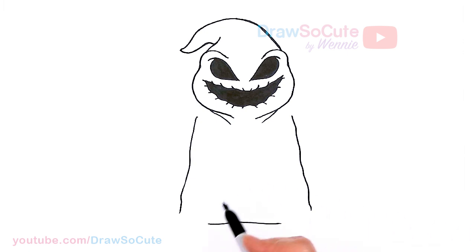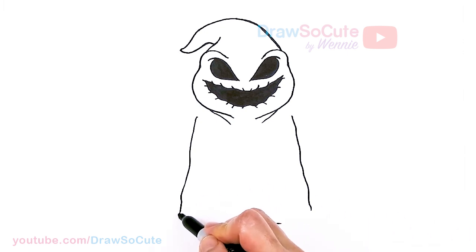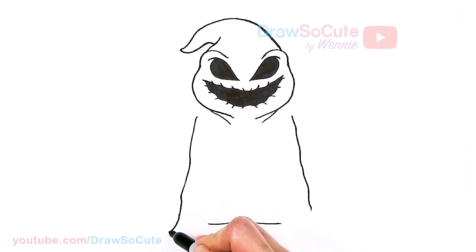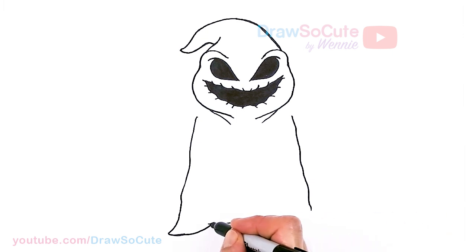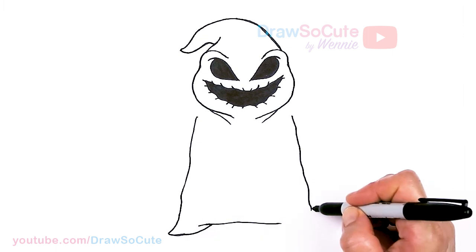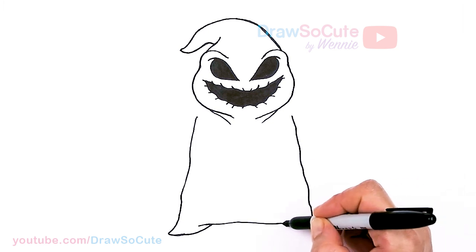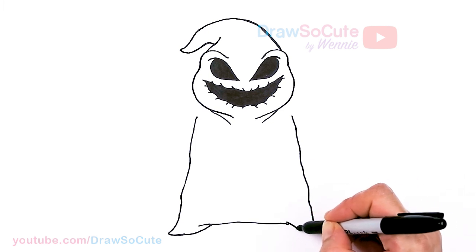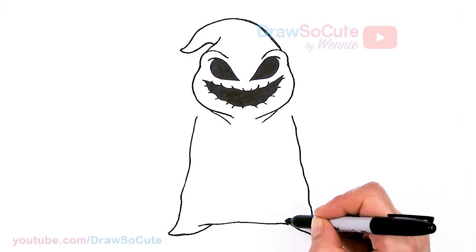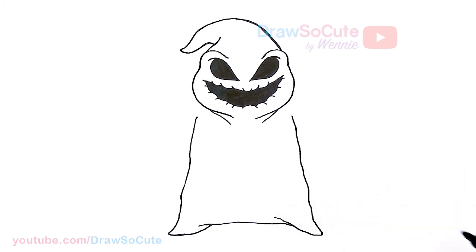Let's say about right here is where I'm going to end it, and I'm just going to wobble a line across. Then this is where the feet are going to poke out, so let's come right here, and we're going to curve it out slightly, round off the tip, and then bring it in to about right here. And then same thing on this side, just round it off about same level, about right here, and round off the tip. There, we have the feet in, right?